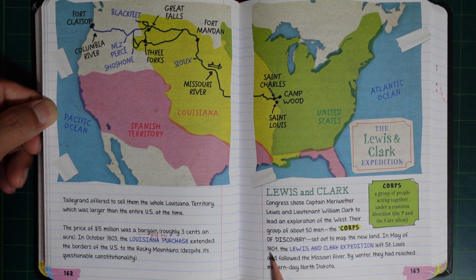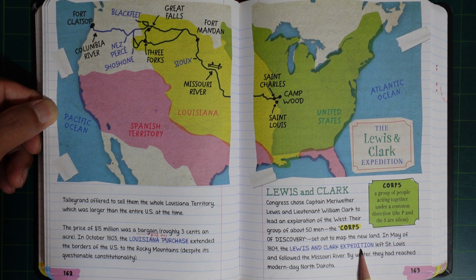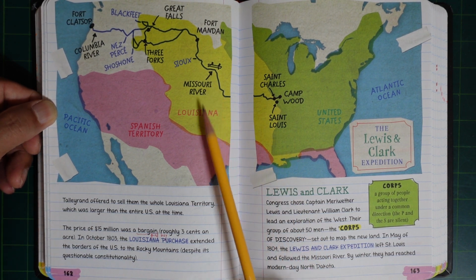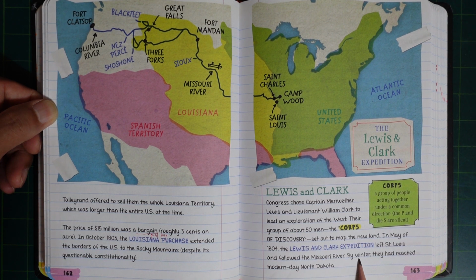In May of 1804, the Lewis and Clark expedition left St. Louis and followed the Missouri River. By winter, they had reached modern-day North Dakota.